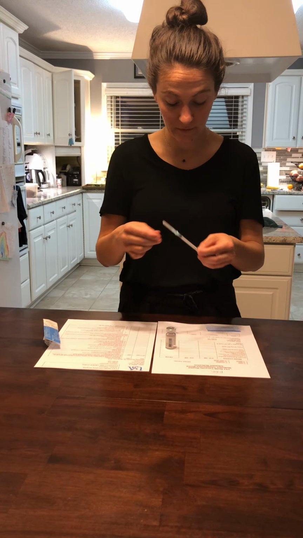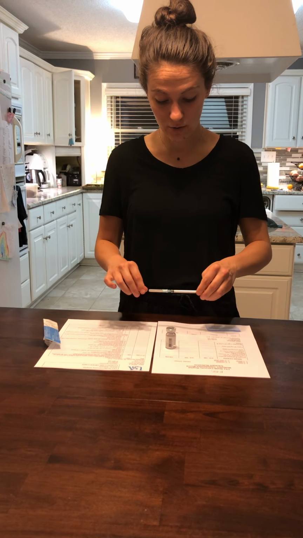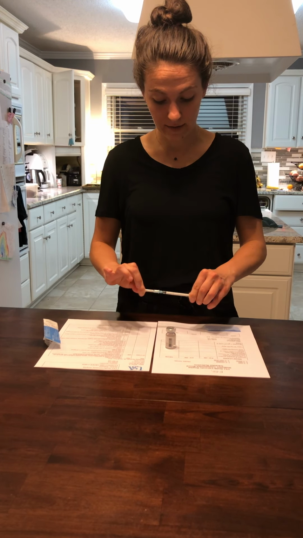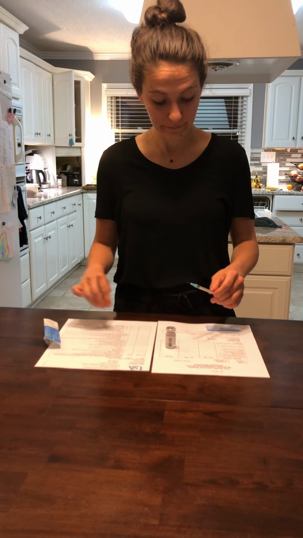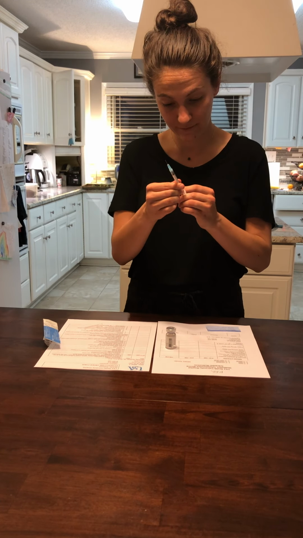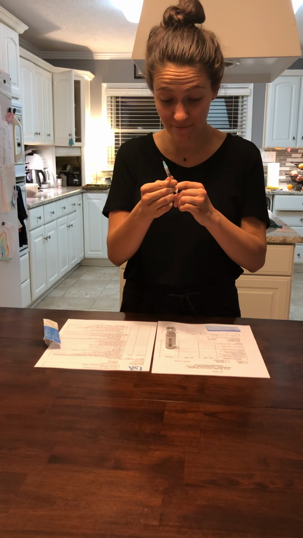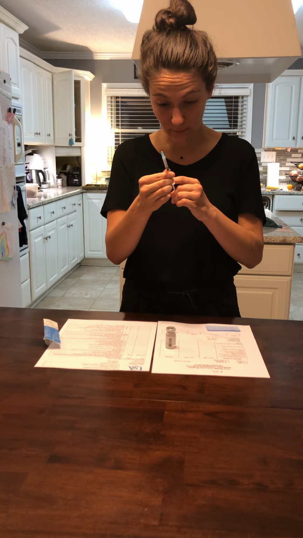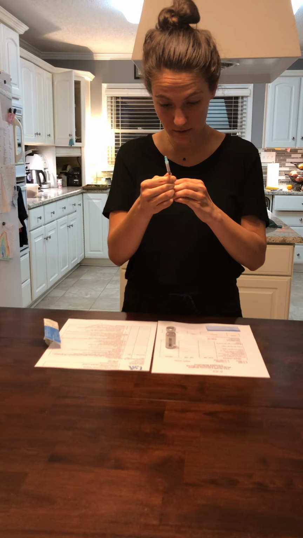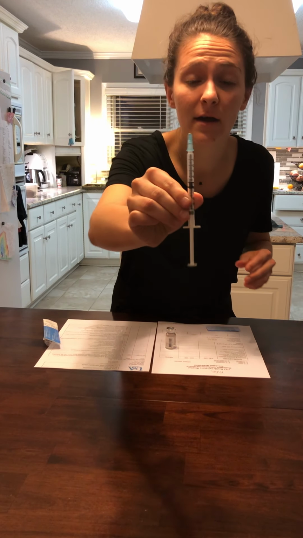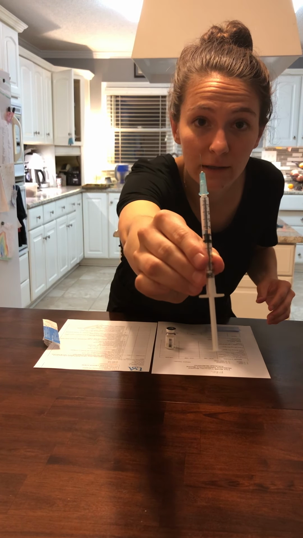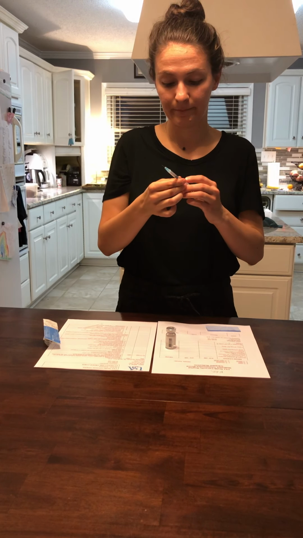So first thing I'm going to do is uncap my needle safely and pull back to a half of a milliliter, where the black stopper is right at the 0.5 milliliter line.